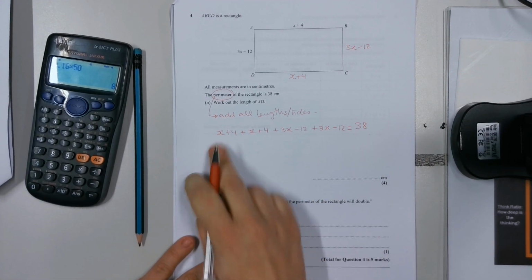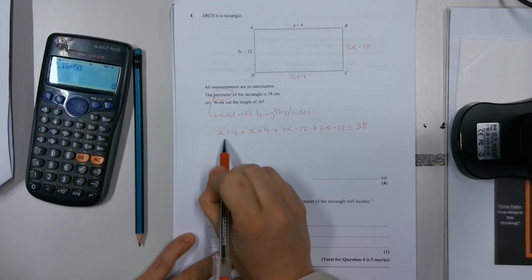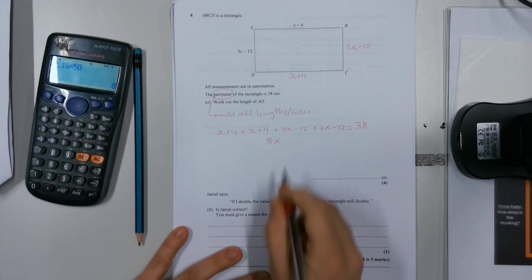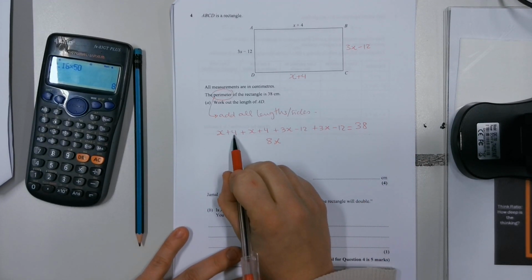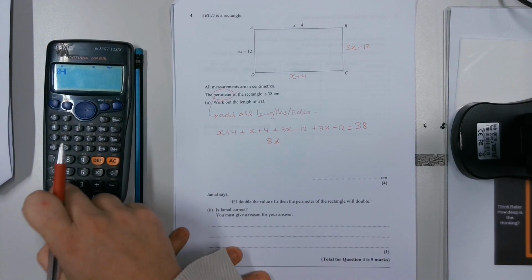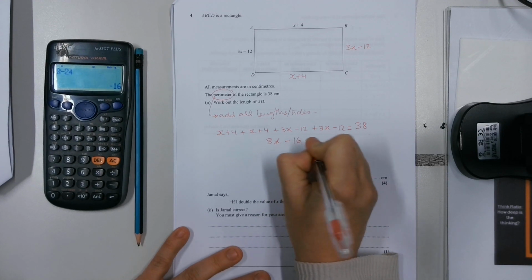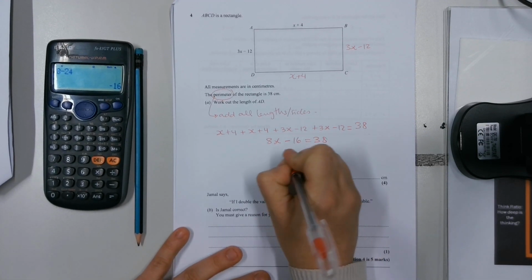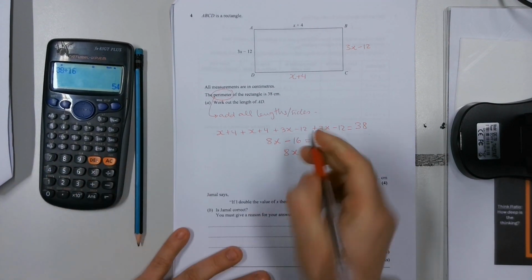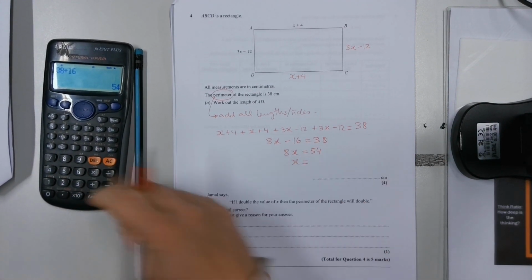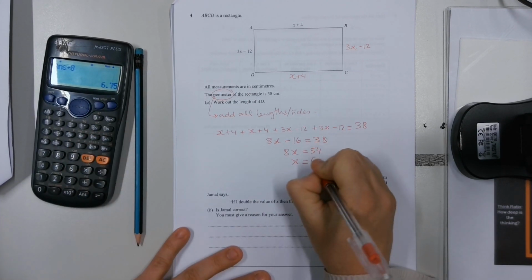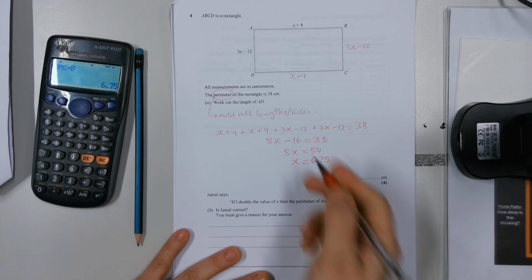x plus 4 plus another x plus 4 plus 3x minus 12 plus another 3x minus 12 is going to be 38. I need to collect like terms here, so that's going to be 8x, and this is going to be plus 8 minus 24, which is going to be a minus 16, and that's going to equal 38. So now I'm going to add 16 on both sides, which is 54, and divide by 8 to get x, which is 6.75.